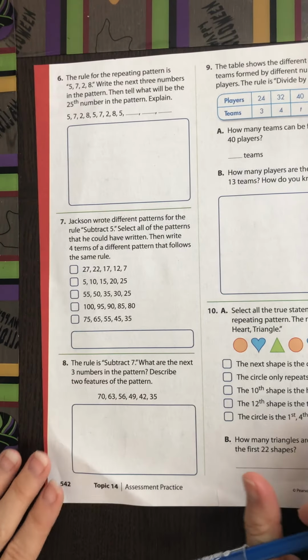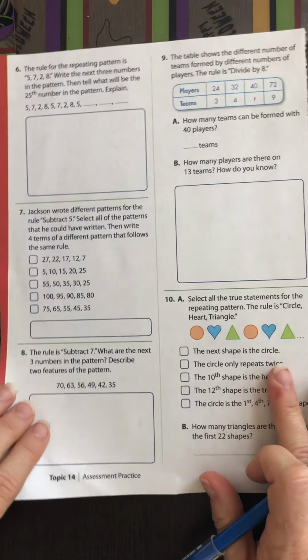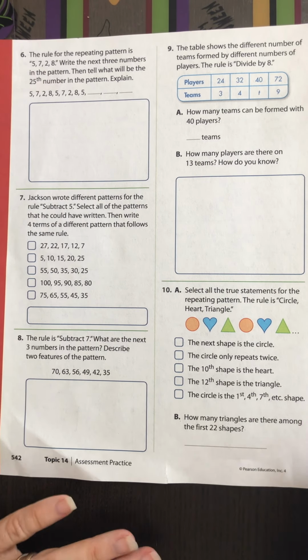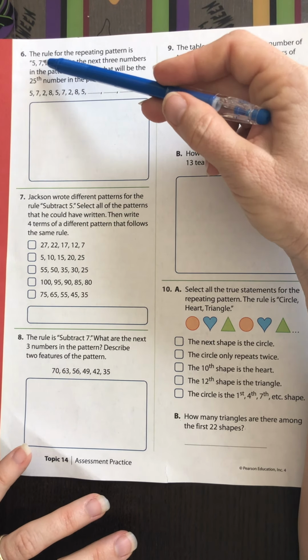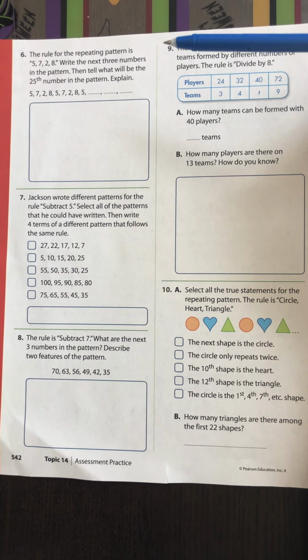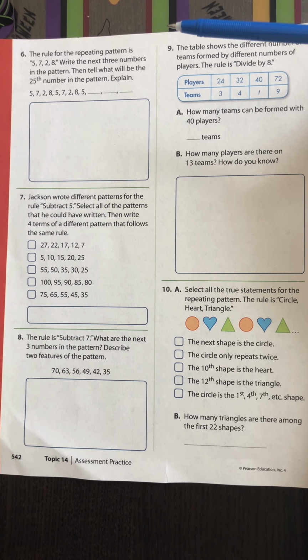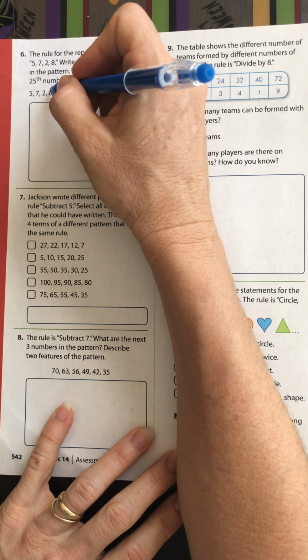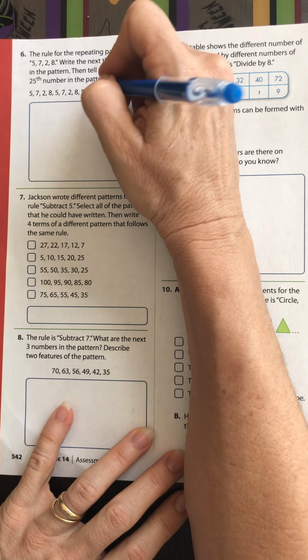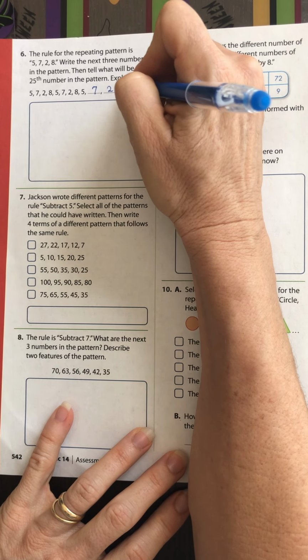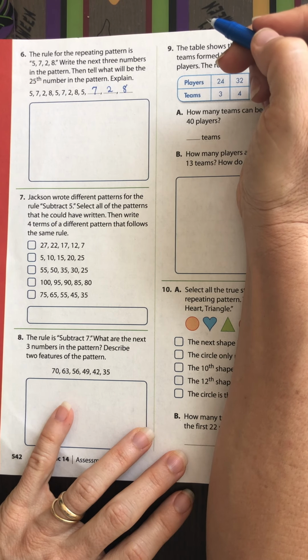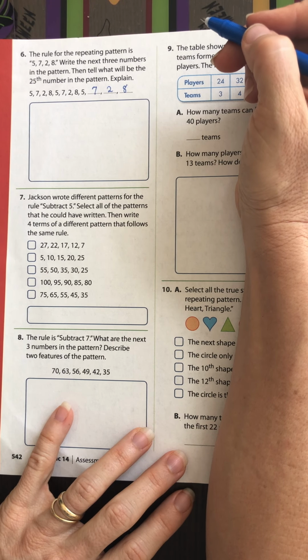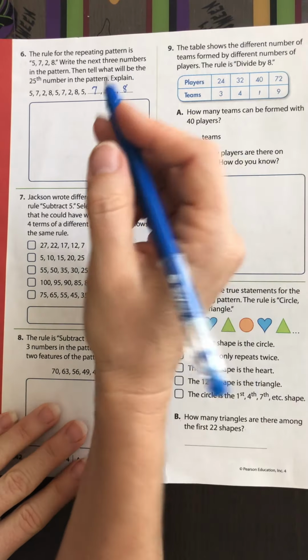All right, looking at number 6. The rule for the repeating pattern is 5, 7, 2, 8. Write the next 3 numbers in the pattern. 5, 7, 2, 8, 5, 7, 2, 8, 5, 7, 2, 8. Then tell what will be the 25th number in the pattern.